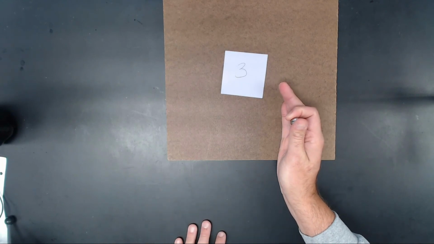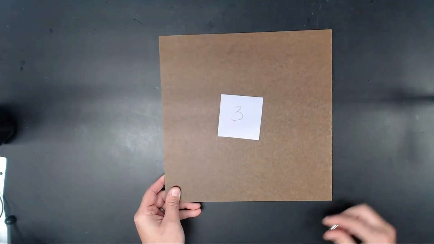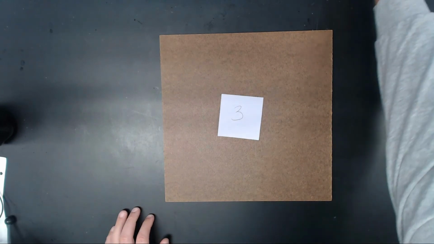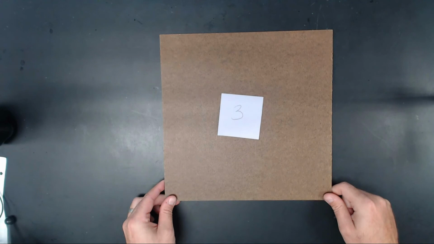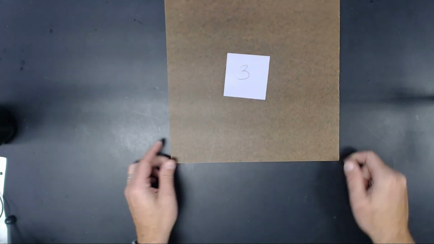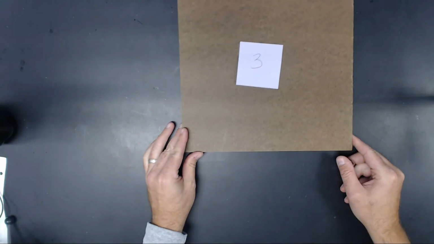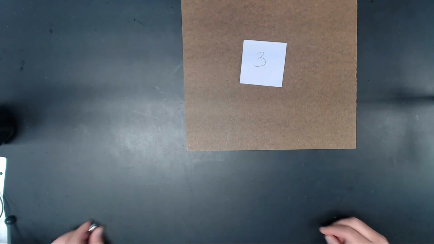Except it stops about right here, it looks like. Because if I roll this under here, it comes out the other side. Okay, so now the bottom left corner.